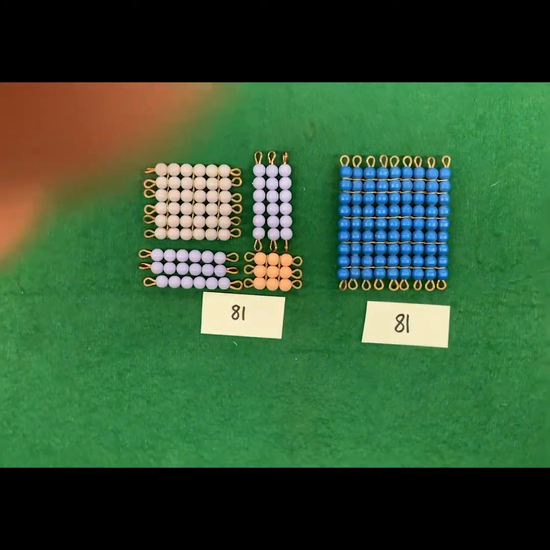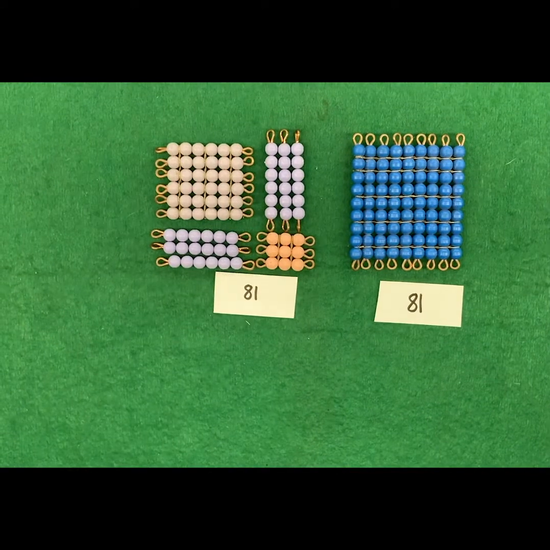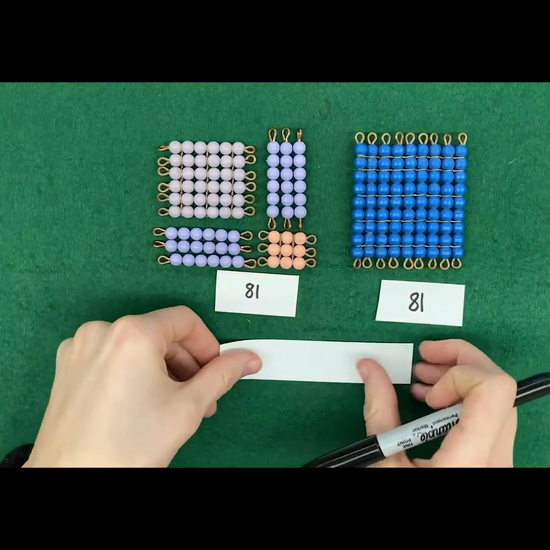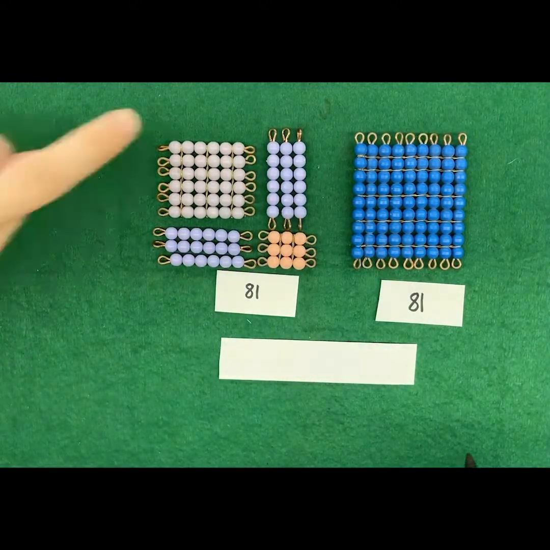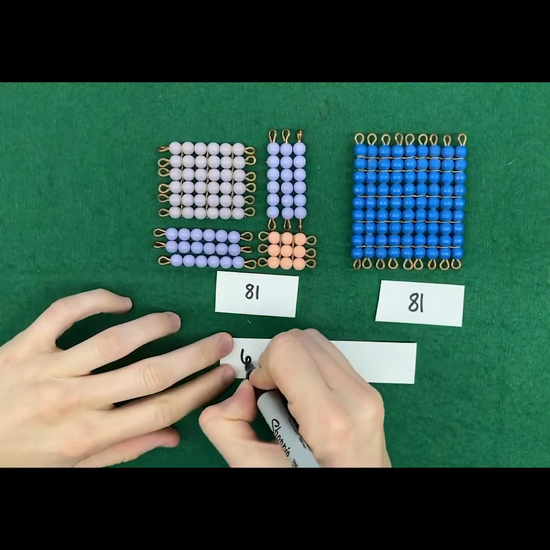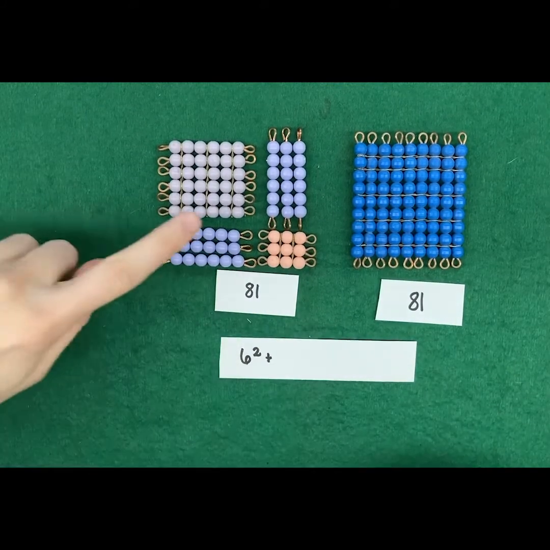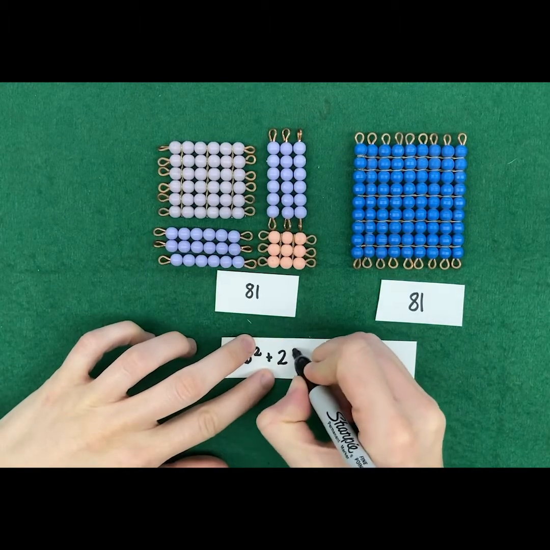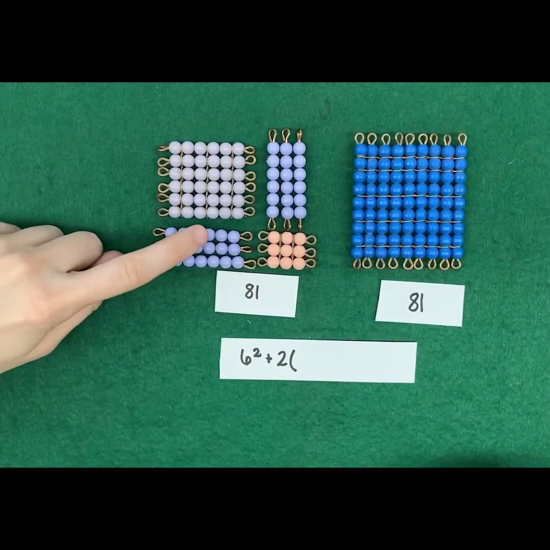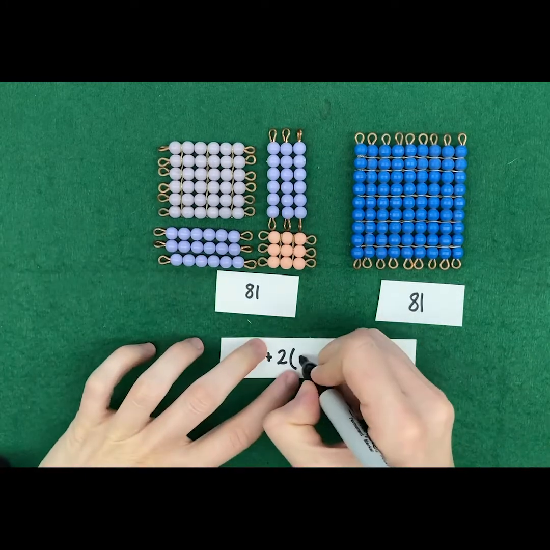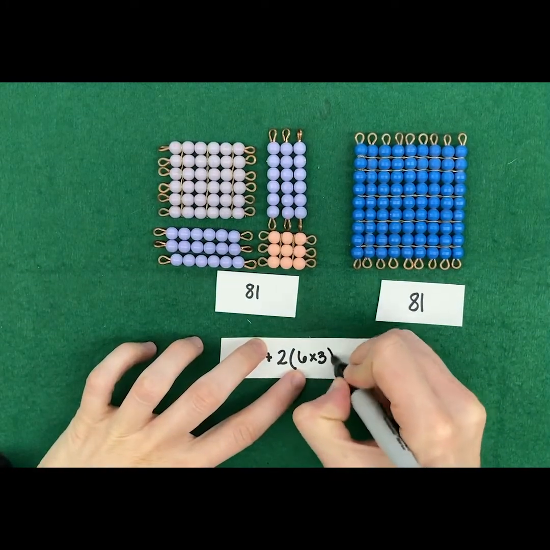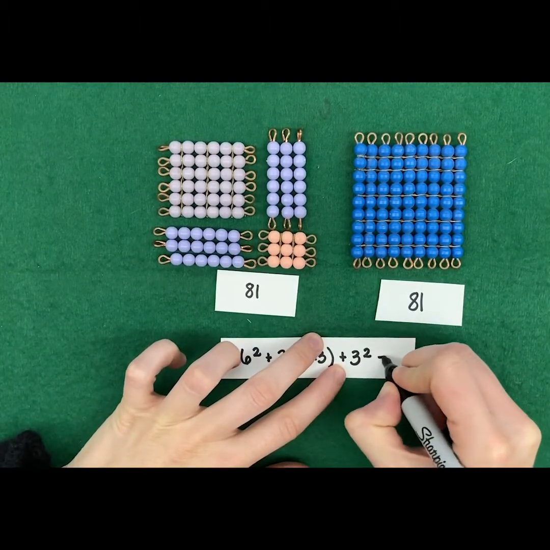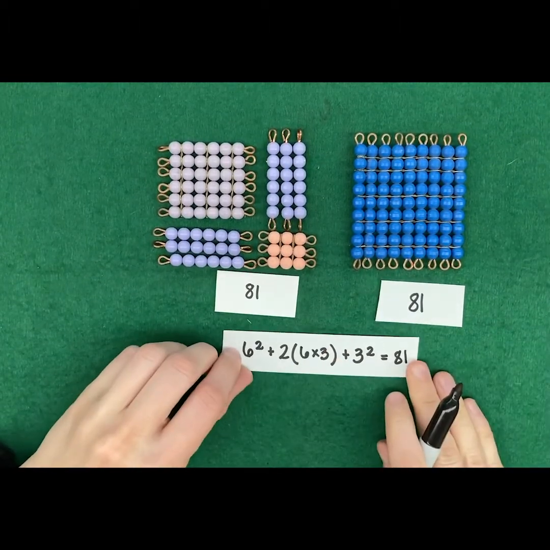Now, let's look at this again in mathematical terms rather than just doing it mentally. Let's put it down on paper. So we can see that we started with 6 squared, and then we added on 2 sets of something. So I'm going to say we have 2 sets, and we had 6 taken 1, 2, 3 times. So 2 sets of 6 taken 3 times, and then we added on 3 squared. And that got us to 81.